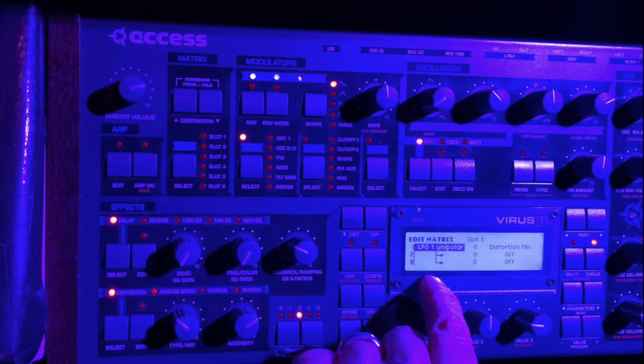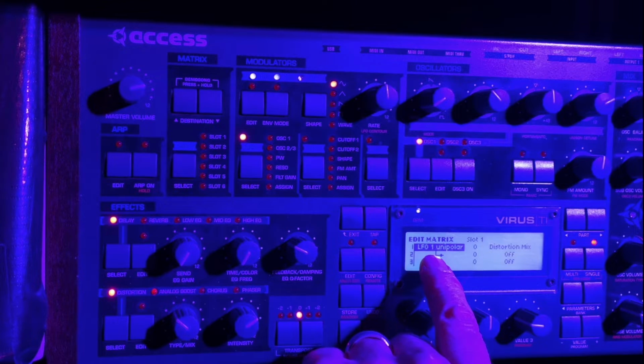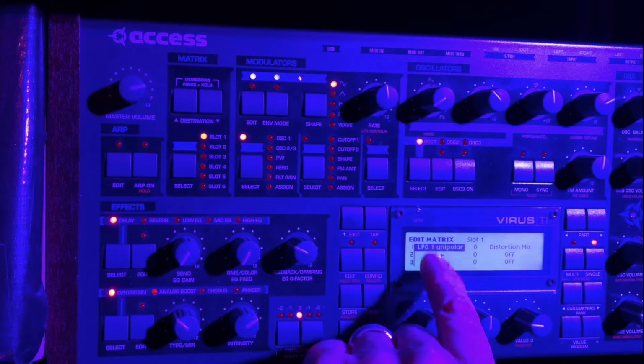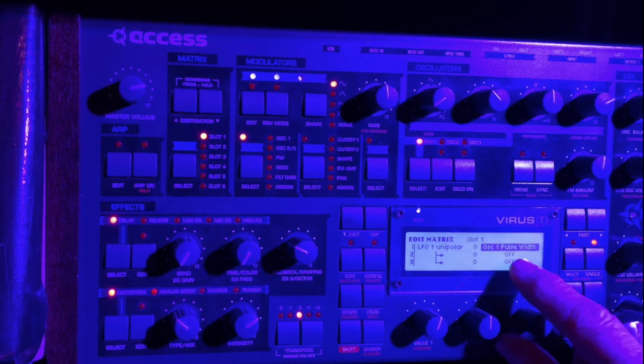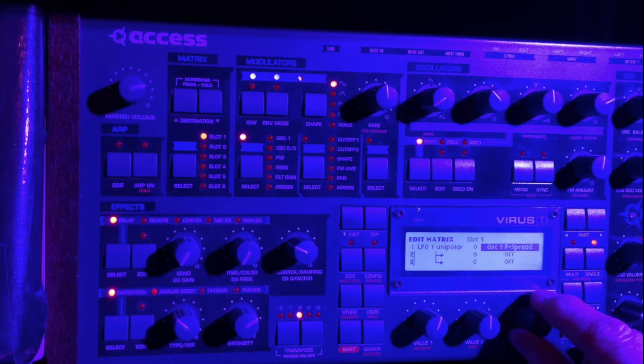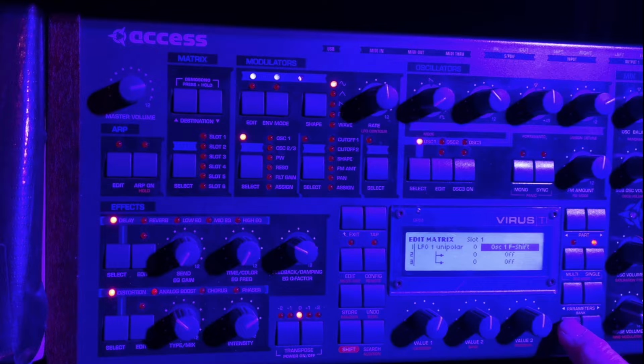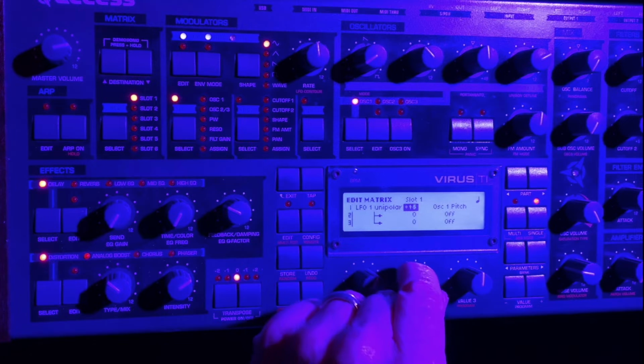The first thing we're going to do is start with the LFO1 as a modulation source. It's the most common thing that you hear on synthesizers, an LFO modulating pitch or amplitude or something. So we're going to start there. LFO1, and then for our destination, going to go to oscillator 1 pitch. Now, I can use these increment, decrement buttons. So this is the amount.